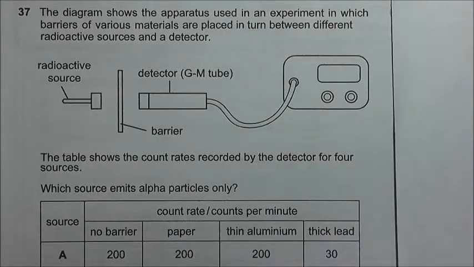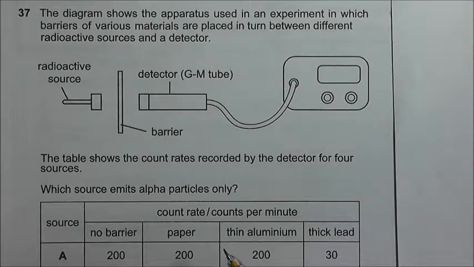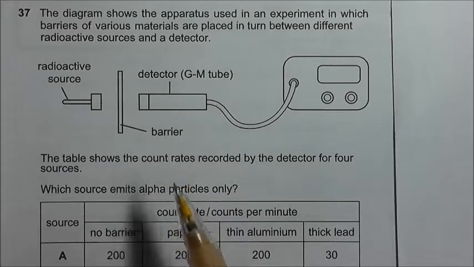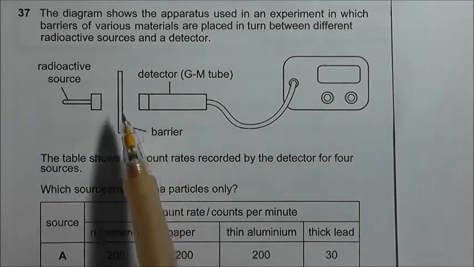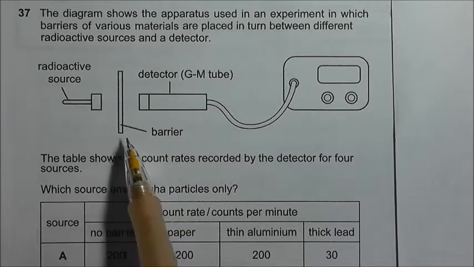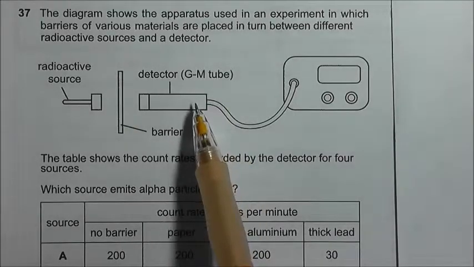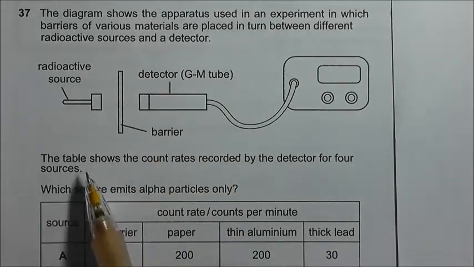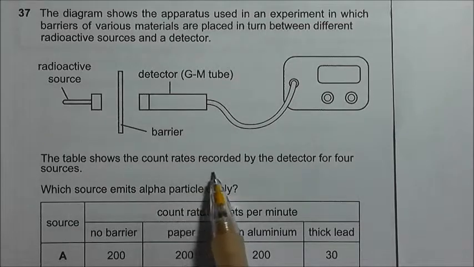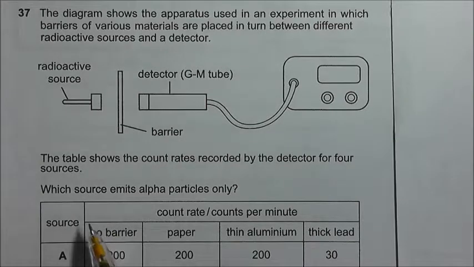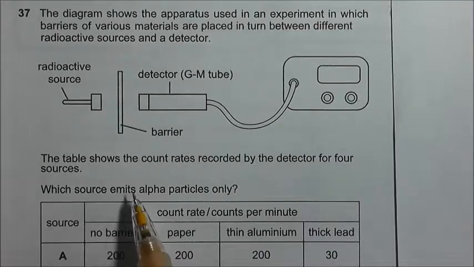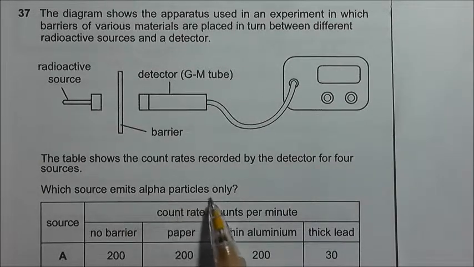Okay, this is a question on nuclear physics and it is out of syllabus since 2008. Okay, in this question we have a radioactive source that gives out certain radiation and is being detected by a detector here. So we have a table below showing the count rate recorded by the detector for 4 different sources. So we are asked which source emits only alpha particle.